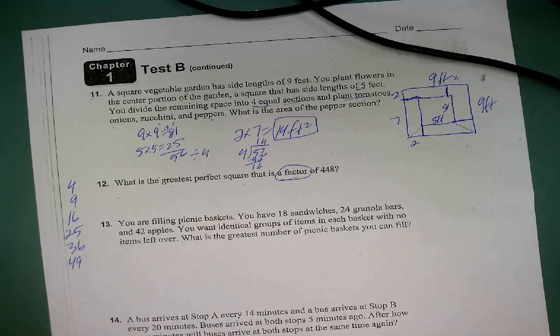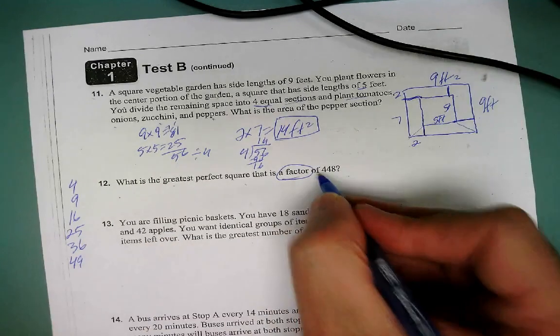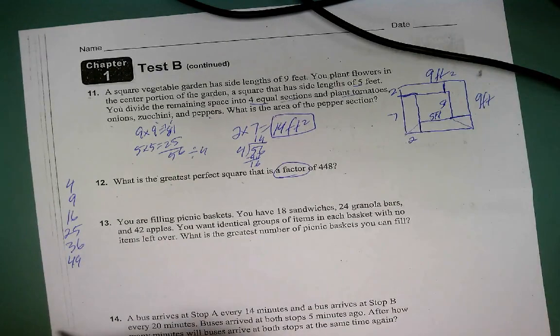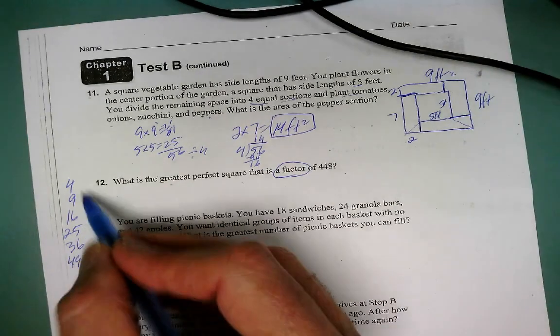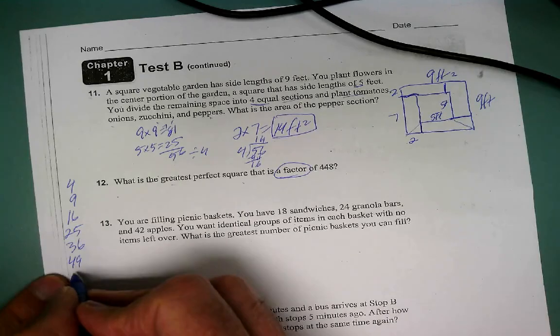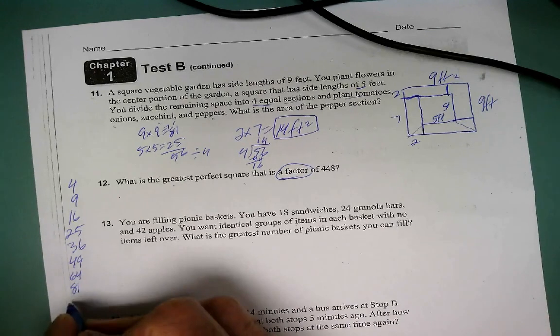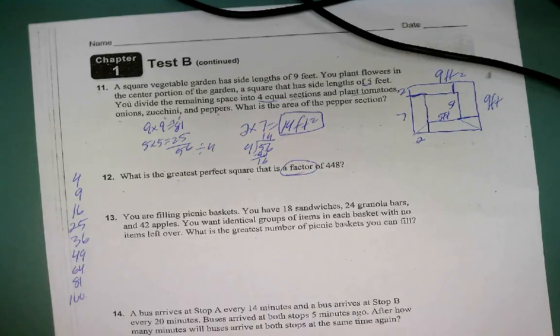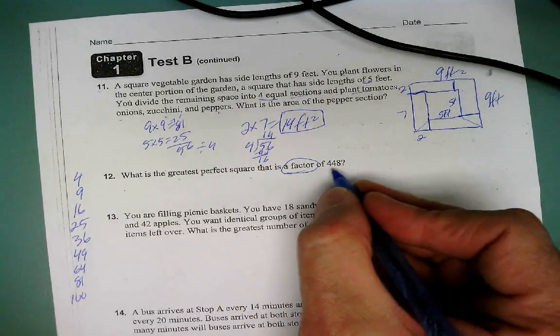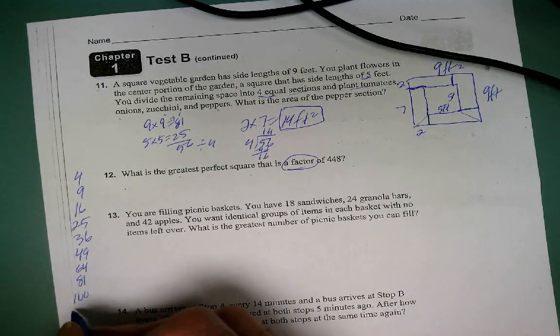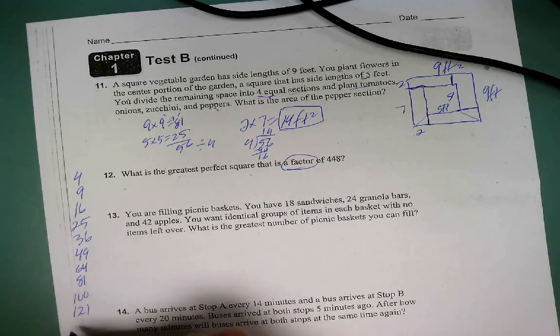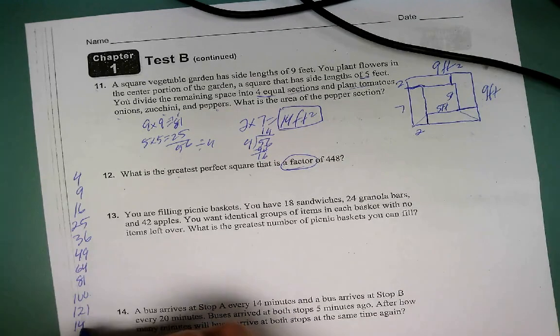Now, it doesn't say there isn't one, right? So I'm going to check. Do these fit? 7 times 7, 8 times 8, 9 times 9, 10 times 10. What other numbers are going to fit in there? Does 144? Nah, because 11 times 11, 12 times 12. It's good to know these squares. I'm going to see if these numbers fit into that.